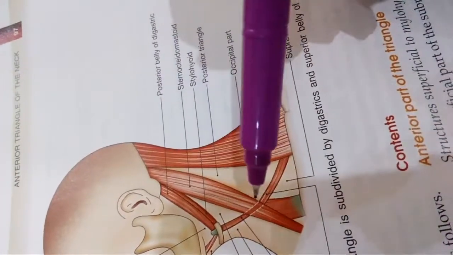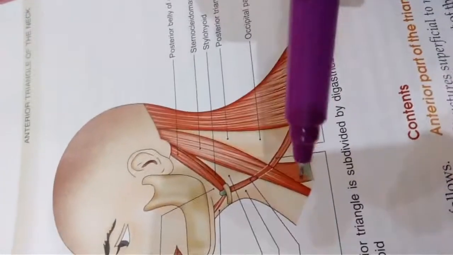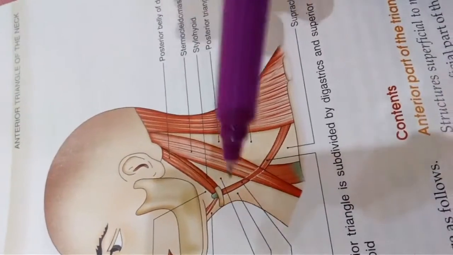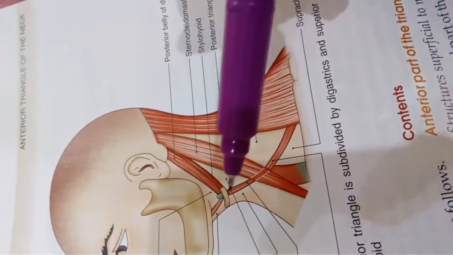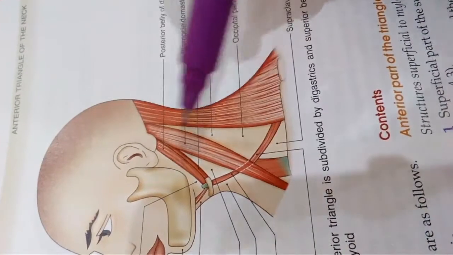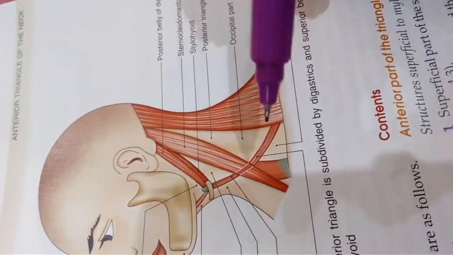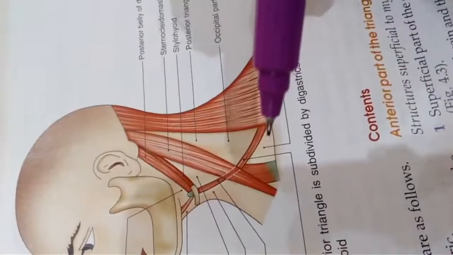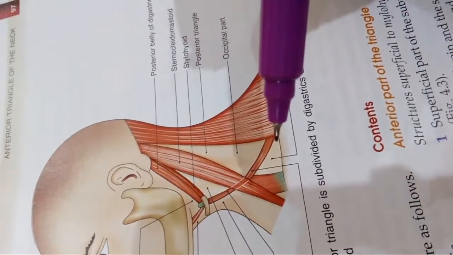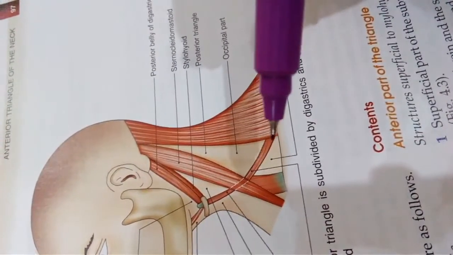This is the posterior triangle of your neck. As you can see, this is the sternocleidomastoid muscle, this is your trapezius muscle, and this is your omohyoid muscle. This is the superior belly of omohyoid, and this is the inferior belly of omohyoid. The inferior belly of omohyoid divides the posterior triangle into two, the occipital part and the supraclavicular part. Supraclavicular is also known as the subclavian part, because the subclavian artery is in its proximity.